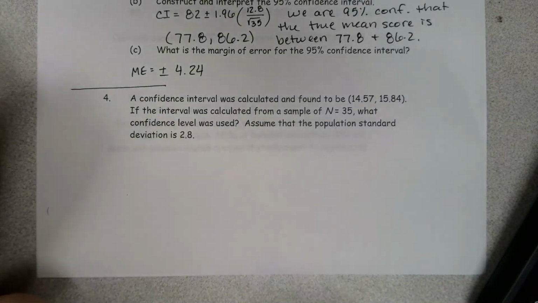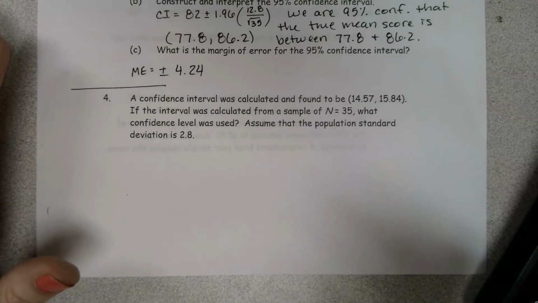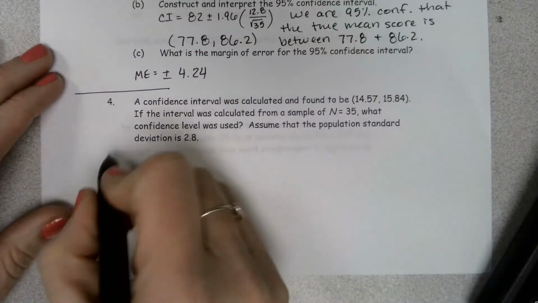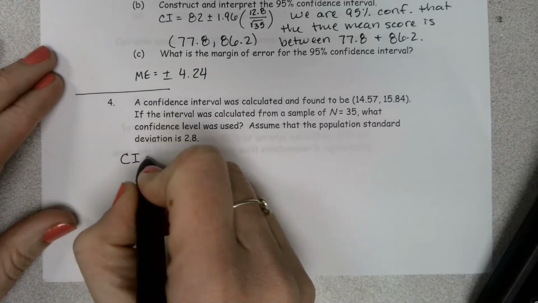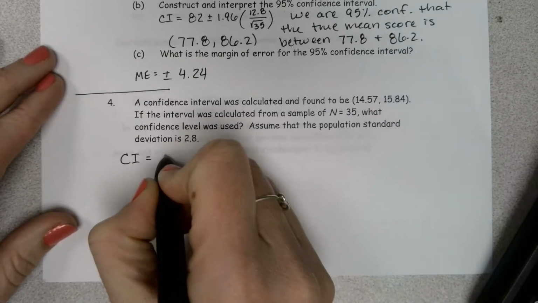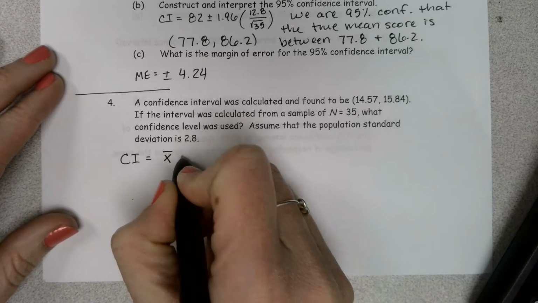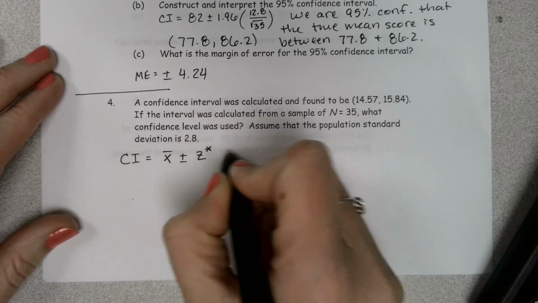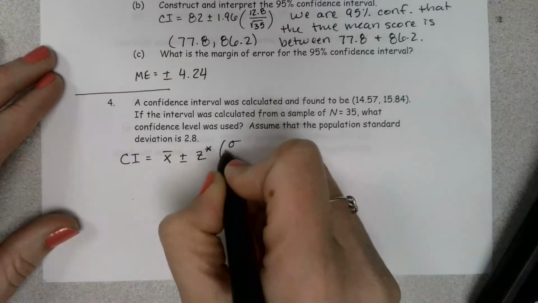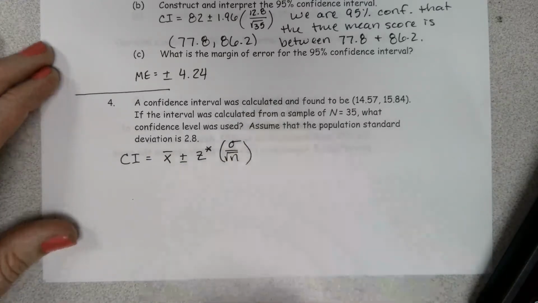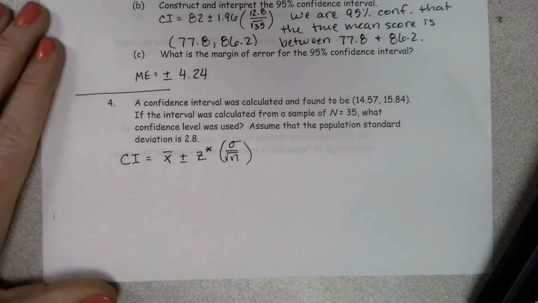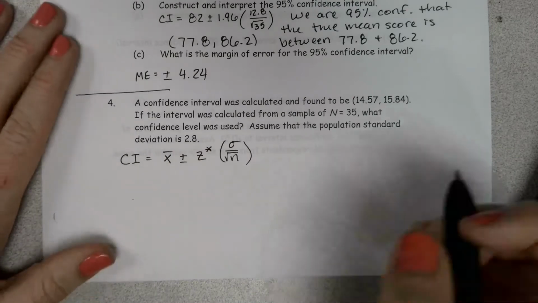Okay, so question number 4, finding a confidence level from a given confidence interval. Based on our formula, the confidence interval is equal to x bar plus or minus z critical times sigma over the square root of n. This problem is a lot different than all the others that we did because we're working the entire thing backwards.